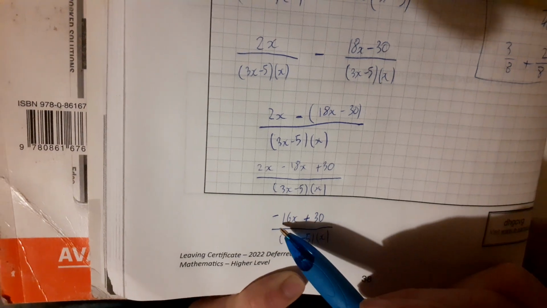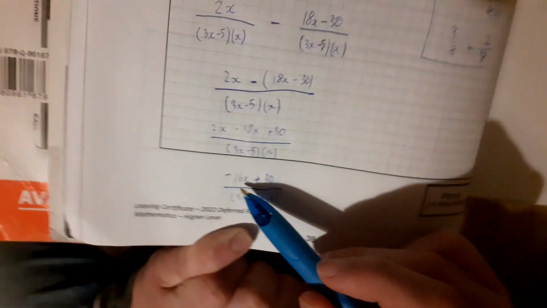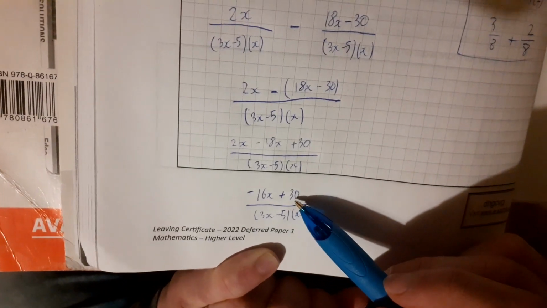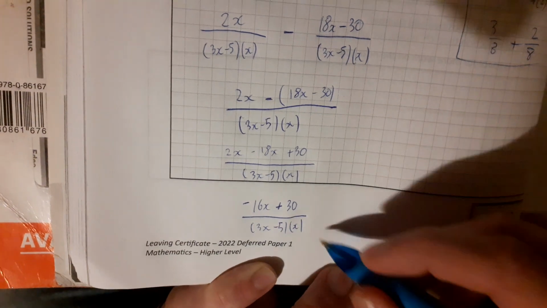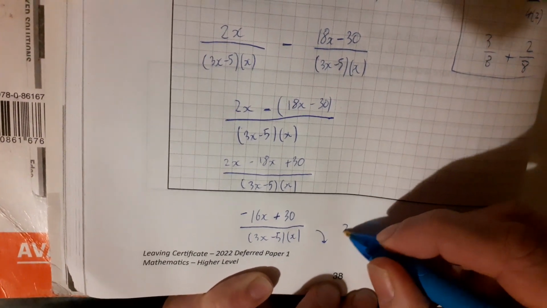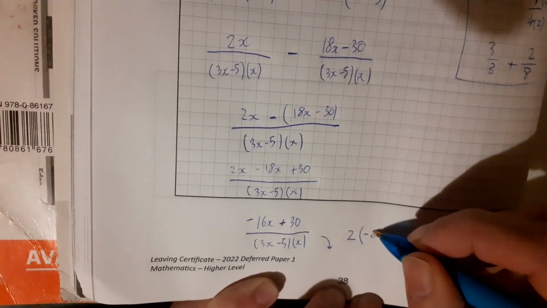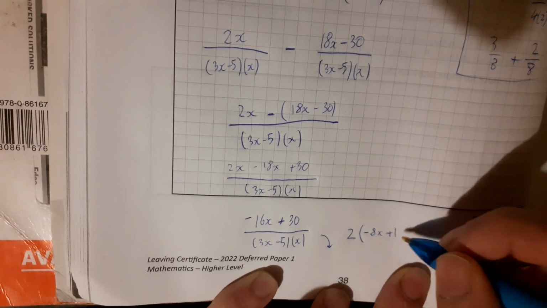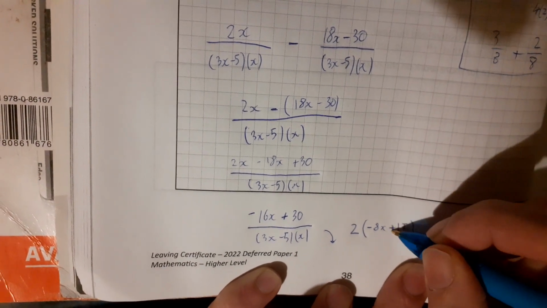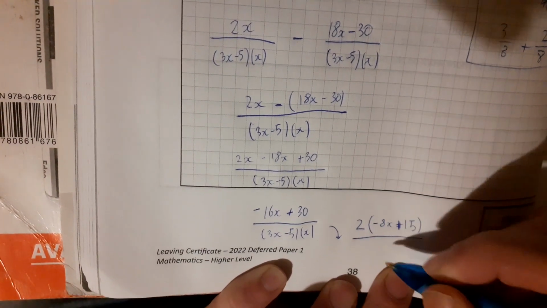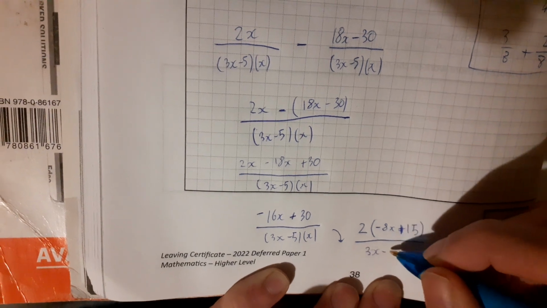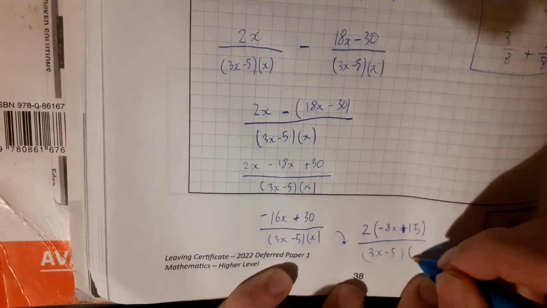Now we just have a look, are there any common factors between minus 16x and 30? Yes, 2 goes into both of them. So we can come over here, take 2 out from the top, we get minus 8x plus 15. It's about as simple as that can get. And the bottom is 3x minus 5 times the x.